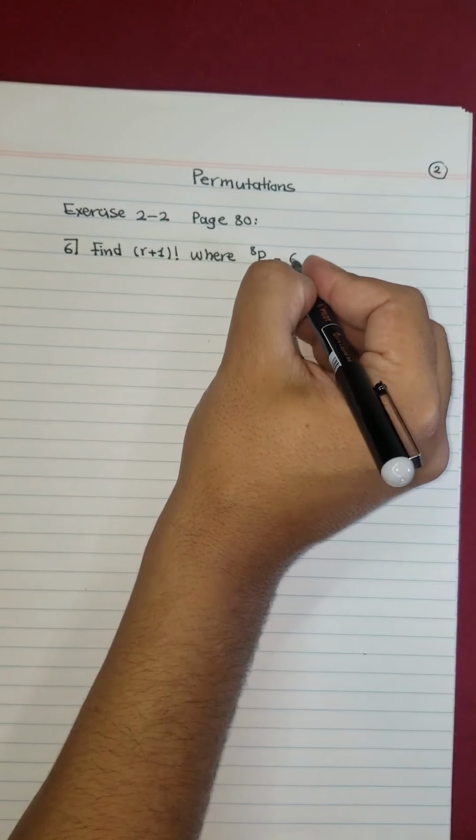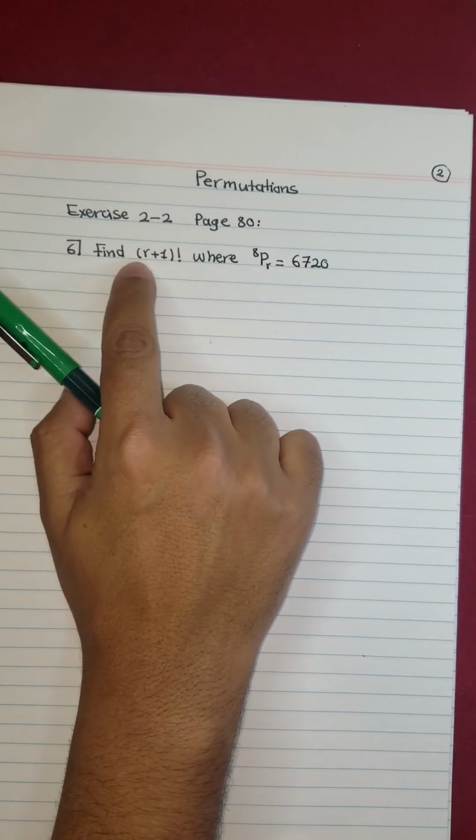We are given that 8 permutation r is 6,720, and this is what they're asking us for. So they're asking us to find the r plus 1 factorial. And to do that, we need to find the value of r. So how do we find the value of r? Well, r is here. It's right here. And if we find how much is this number, we can just substitute it here and find how much is r plus 1 factorial. But how do we find it from here? Well, it's quite easy, and I think we've discussed this before in the previous class.